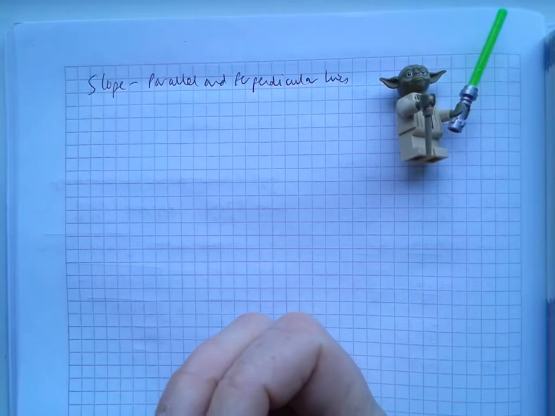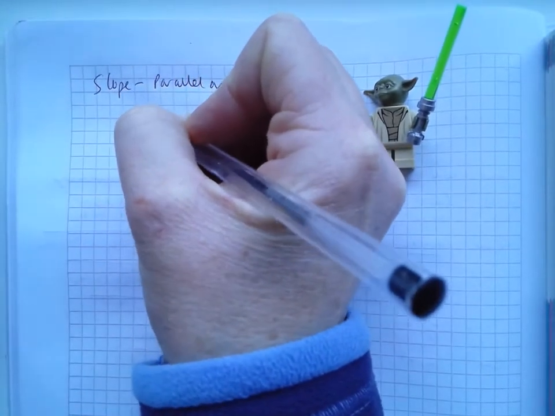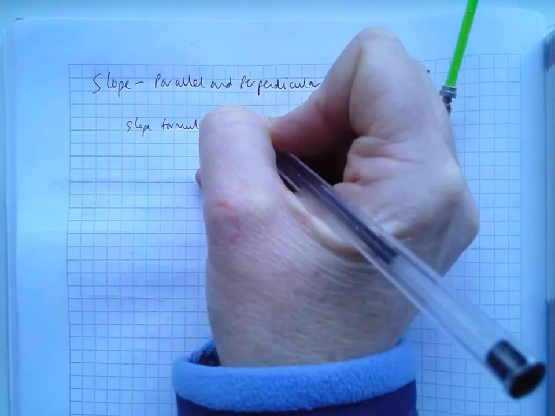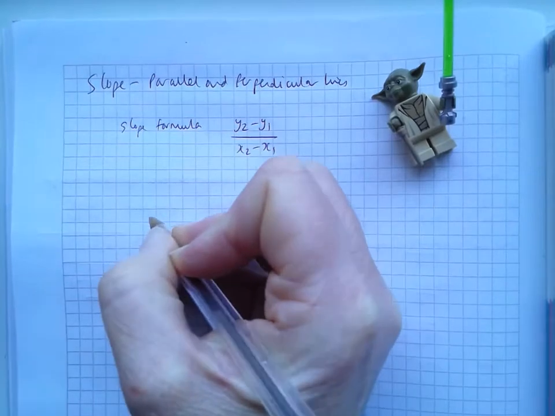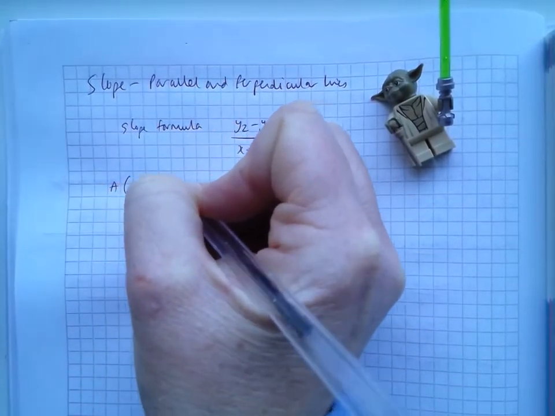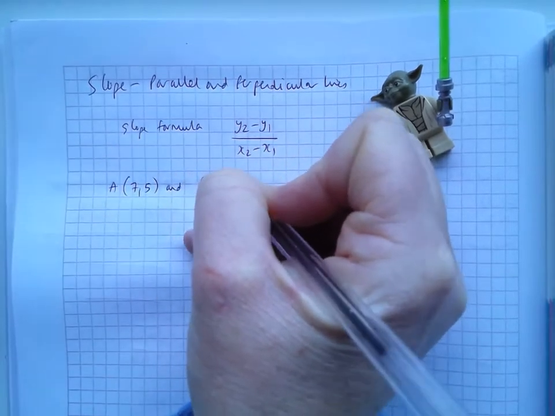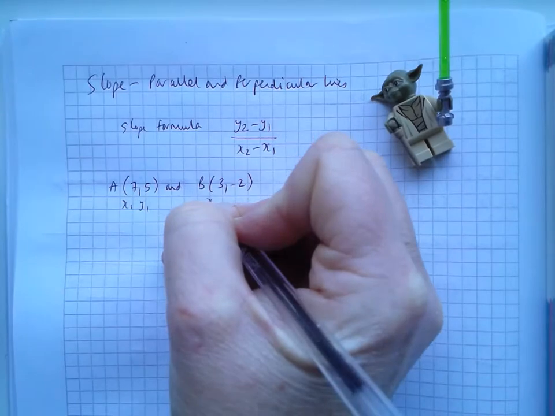Just to remind you, we've got the slope formula, which is the slope of a line joining 2 points: y2 minus y1 over x2 minus x1. Most people seem to be having no trouble at all with using the slope formula. For instance, (7, 5) and (3, -2), that's x1, y1, x2, y2.